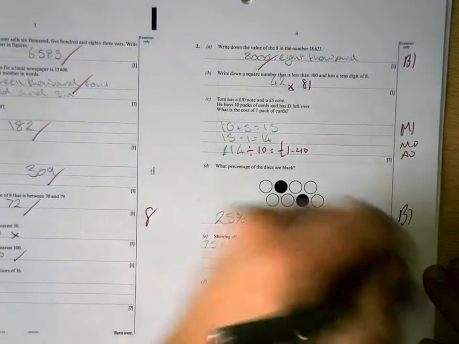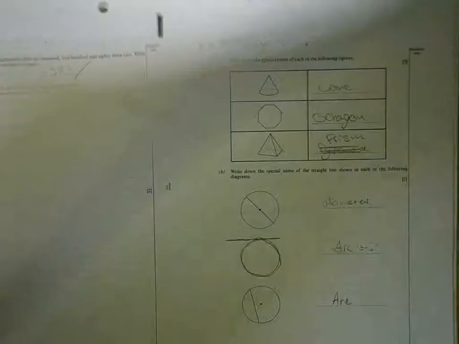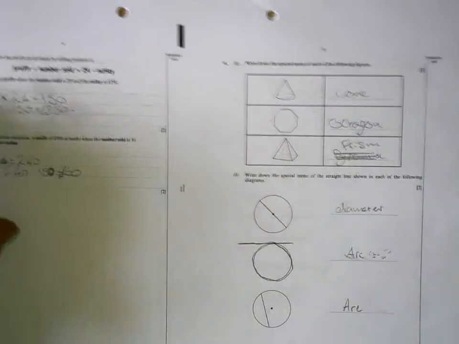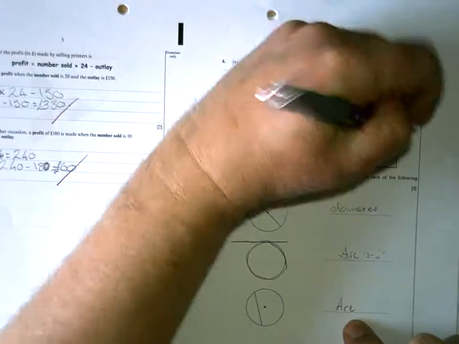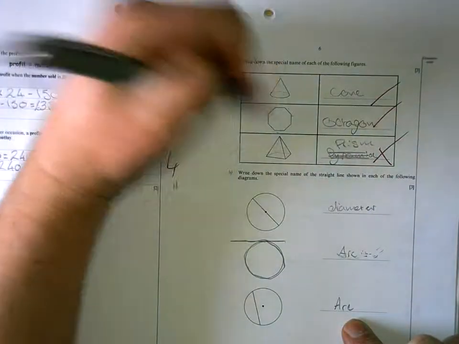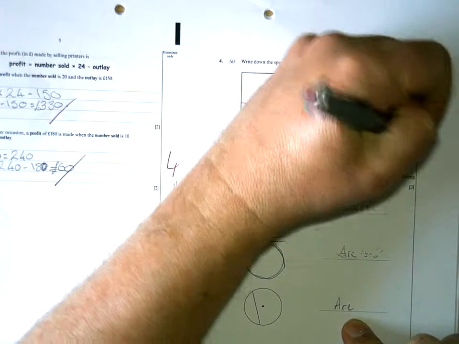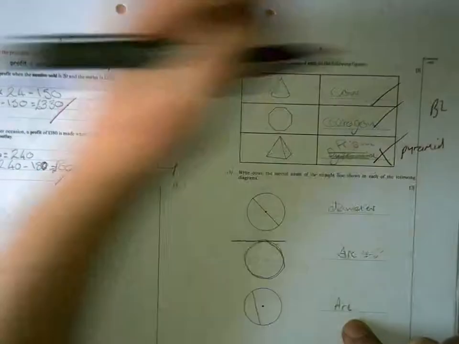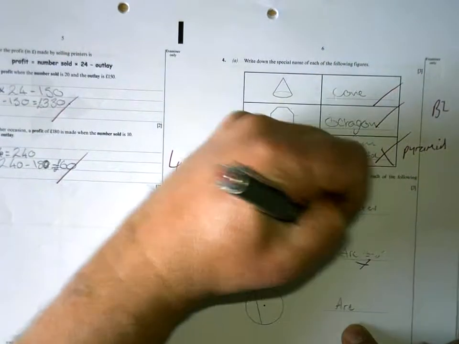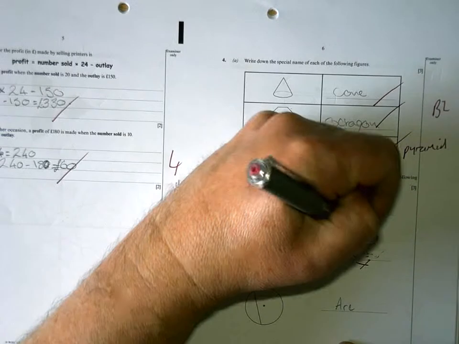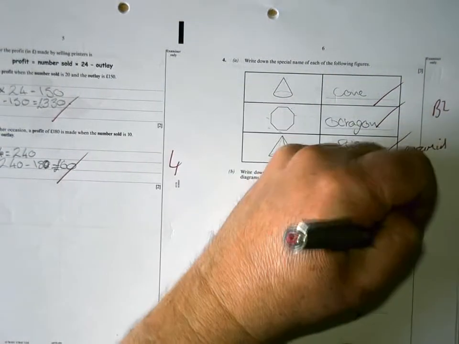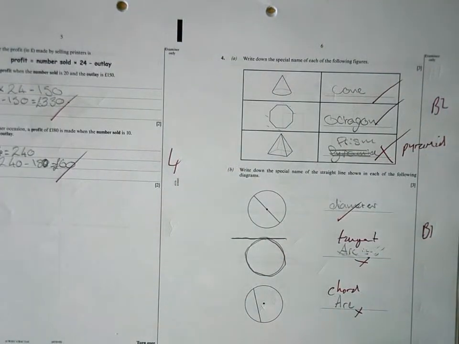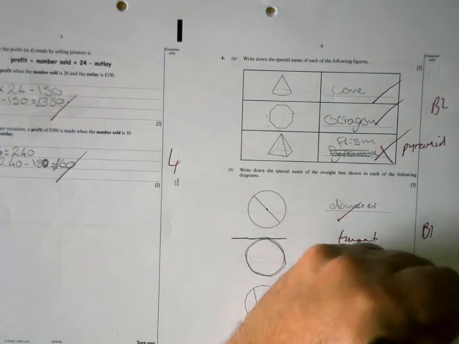8, 10, 12, 13 for the page. That's right, and that's right. Well done. Cone, octagon, prism is wrong. It's a pyramid. Diameter, that's a tangent. It's not an arc, it's a chord. So 1 there, 7 for the page.